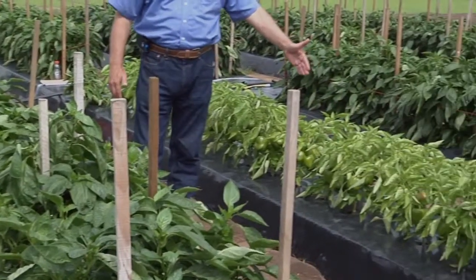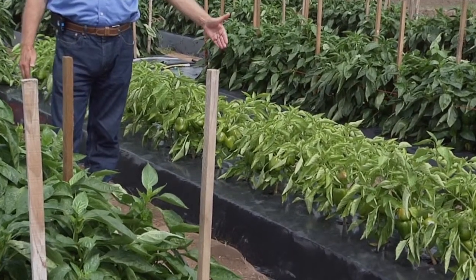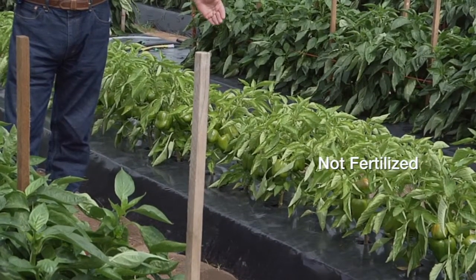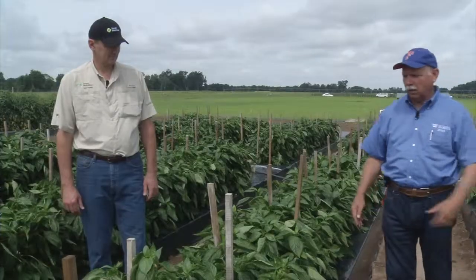To the left of me, you can see what happens when we omit nitrogen fertilizer from a vegetable crop. These pepper plants are very, very small and will not yield very many peppers, and the ones that do produce will be very small and poor color.